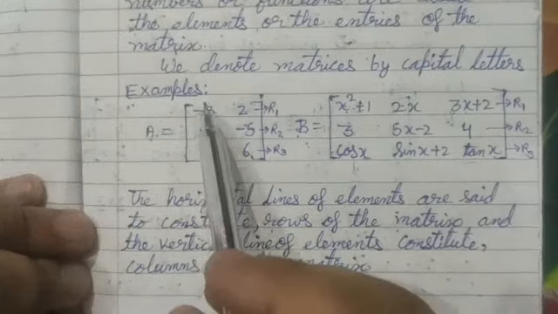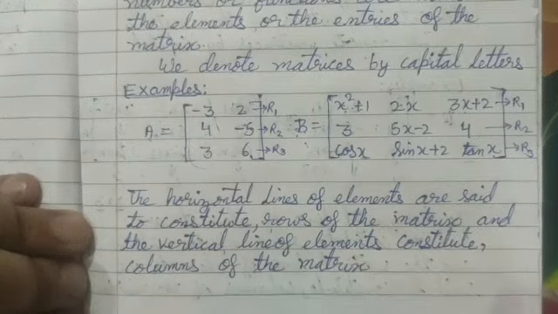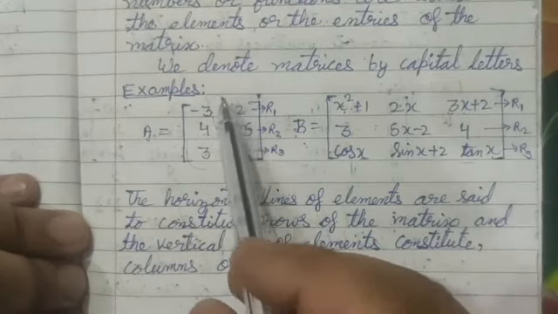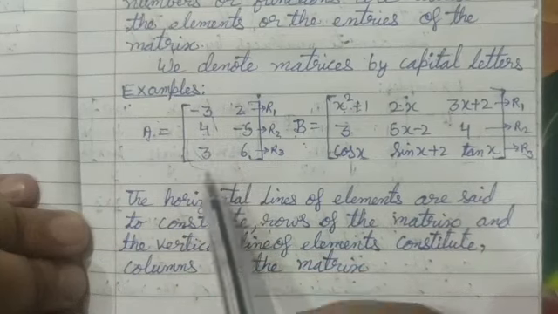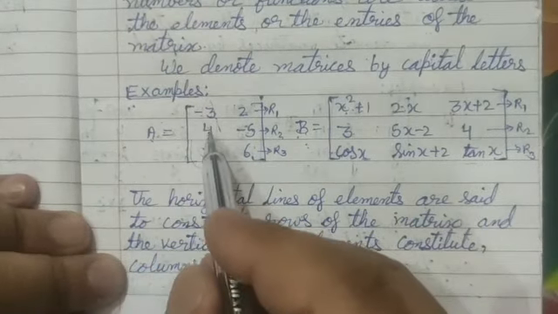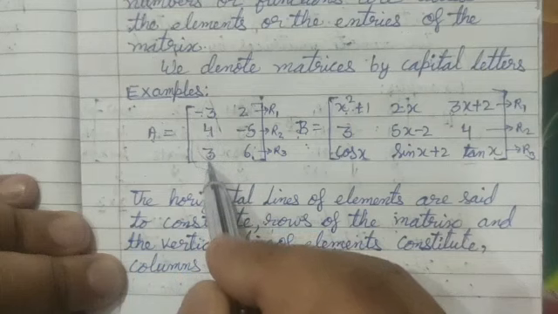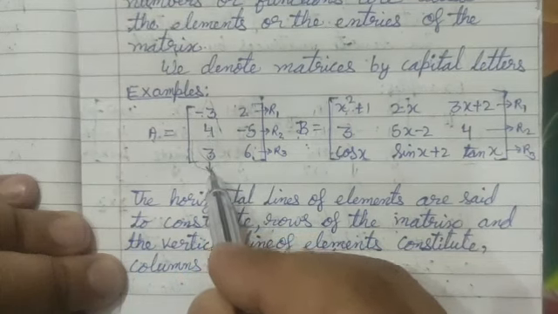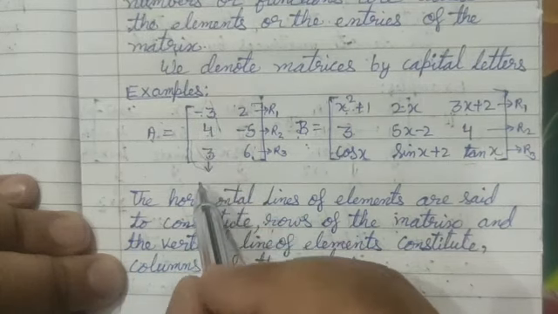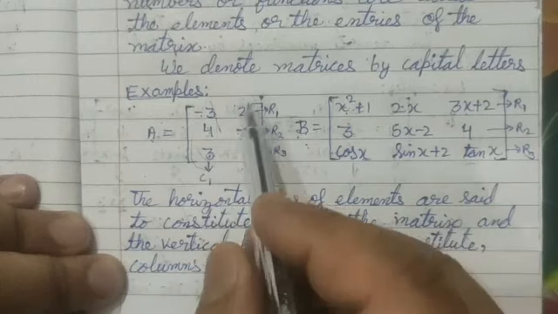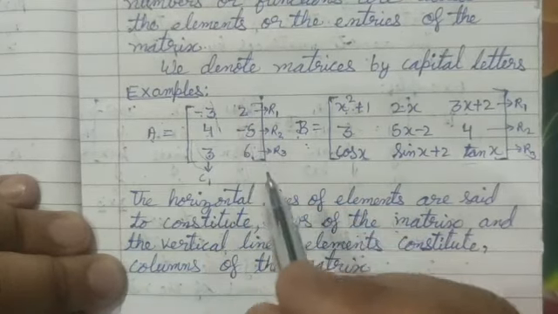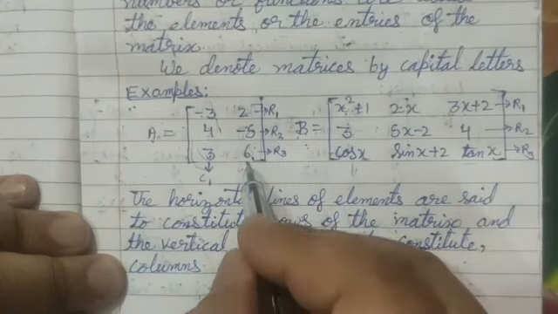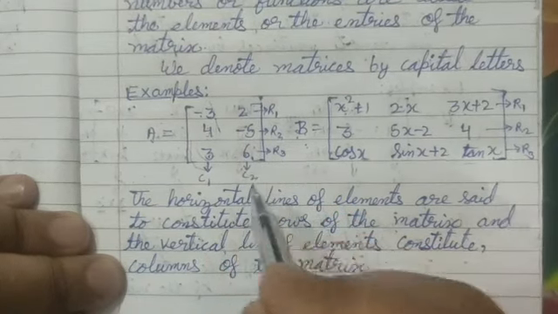Now the vertical lines of elements make the columns of a matrix. Here -3, 4 and 3 are the first vertical line of elements and this will make column 1. Here 2, -5 and 6 are the second vertical line of elements and it will make column 2.